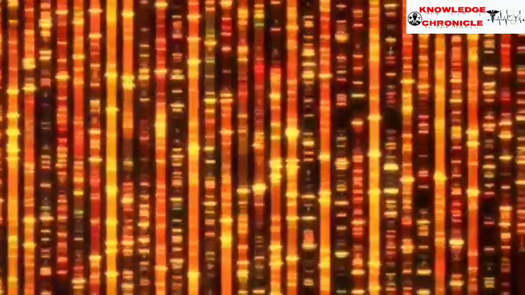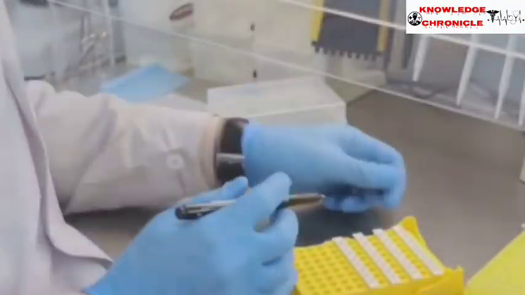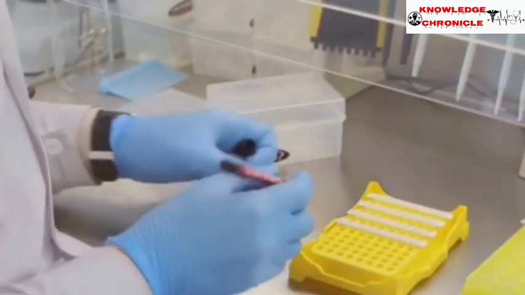Gene: a single instruction in the manual that codes for a trait or protein. Genome: the whole instruction manual. Modification: any change to a gene or genes. Basic tools and concepts. To change DNA, we use several core tools.